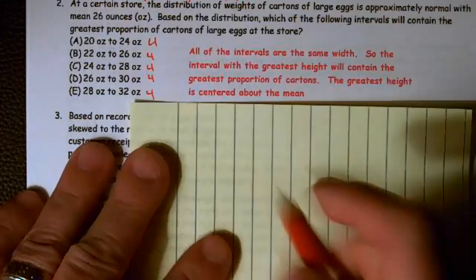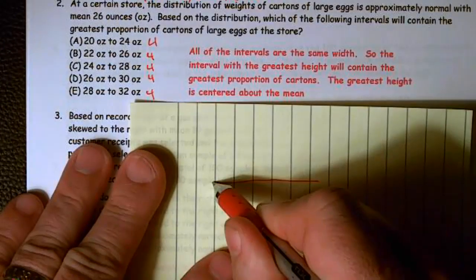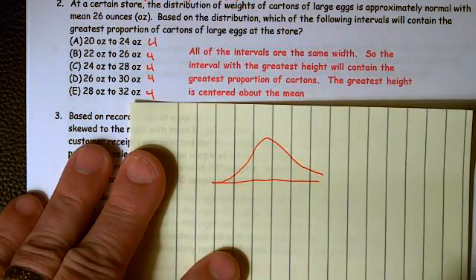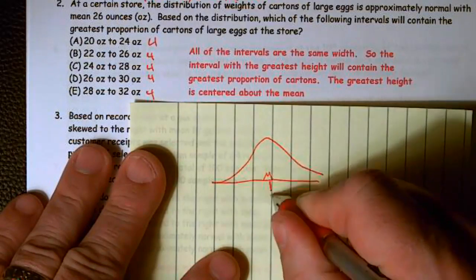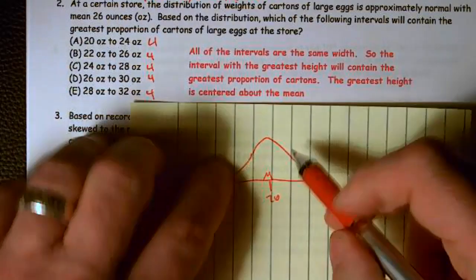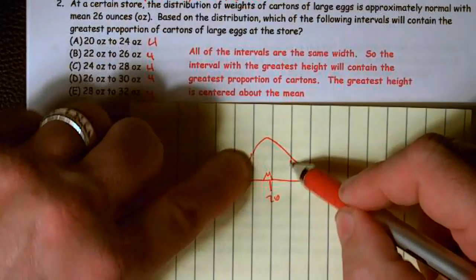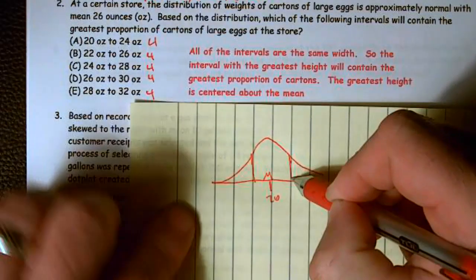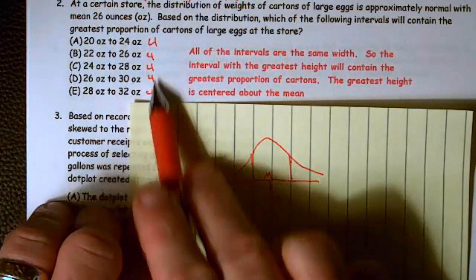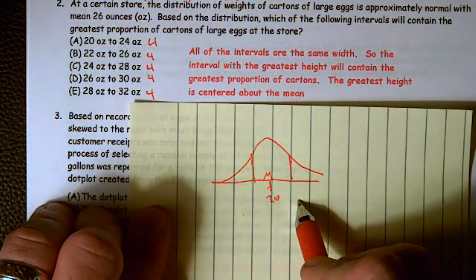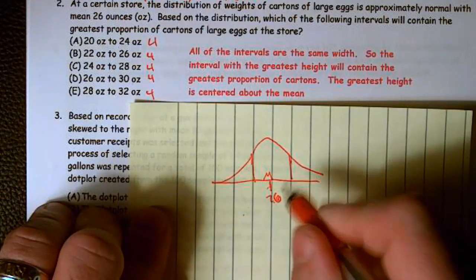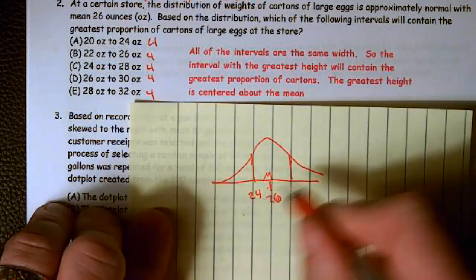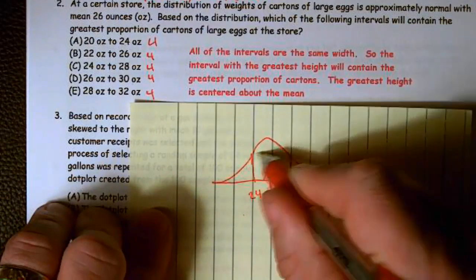Well, the interval widths are the same. And remember, our normal curve is mound shaped or bell shaped. If this is my mean, the greatest area will occur in the center, because this is the tallest part. So we'll go, all right, 2 ounces below, 2 ounces above, that will have my greatest percentage. So 2 ounces below 26 is 24, 2 ounces above 26 is 28. There's my greatest area. My answer for this one is C. All right.